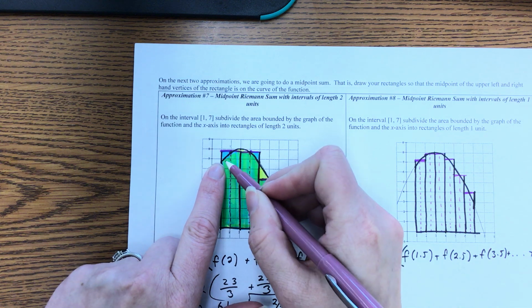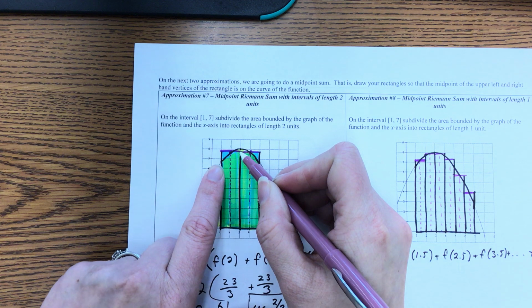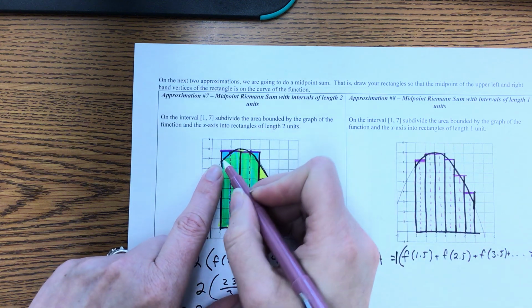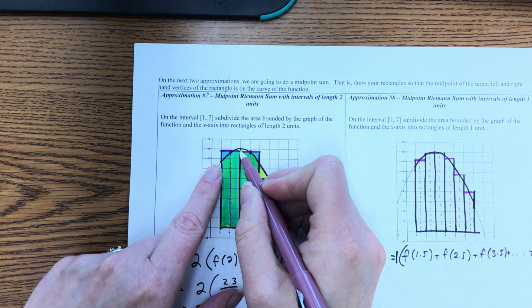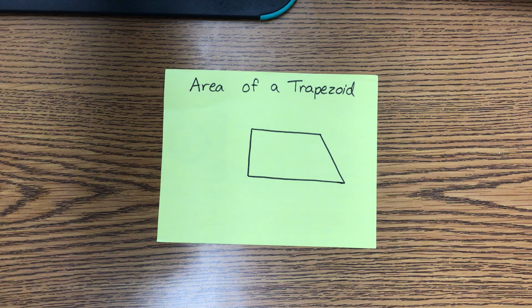Now, of course, that straight line is not going to exactly follow the curve. It's going to be a straight line, but it's really, really close to what it's supposed to be instead of way above and then below the curve. So let's see what trapezoids can do for us. Let's start by figuring out what is the area formula for a trapezoid. How do you find that area?